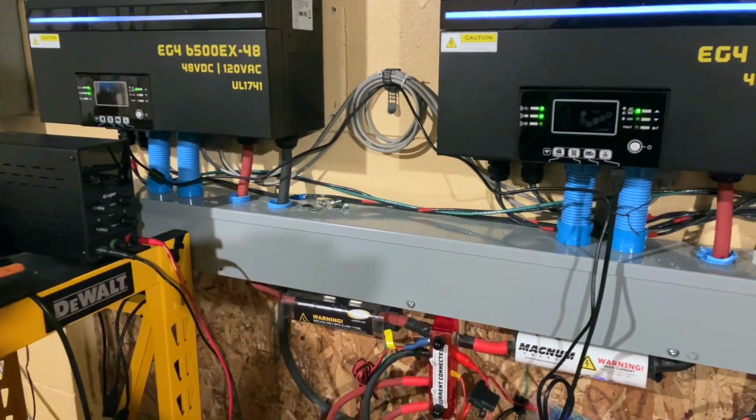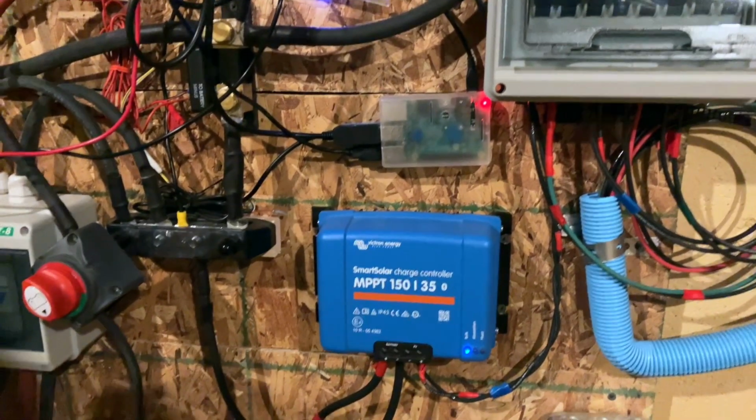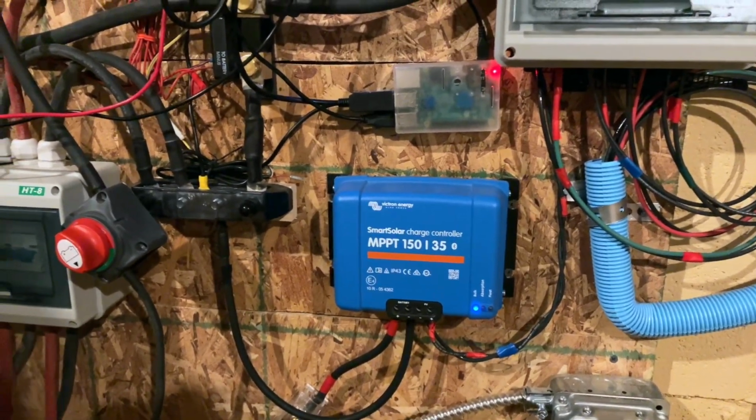I mean, when your wife's up in the kitchen baking during the day, and then she starts talking about how these lights keep blinking, it's not good. So how did I make this work? How am I going to make this work? Well, let's go take a look. The way I made it work was I pulled out one of my old MPPT charge controllers.